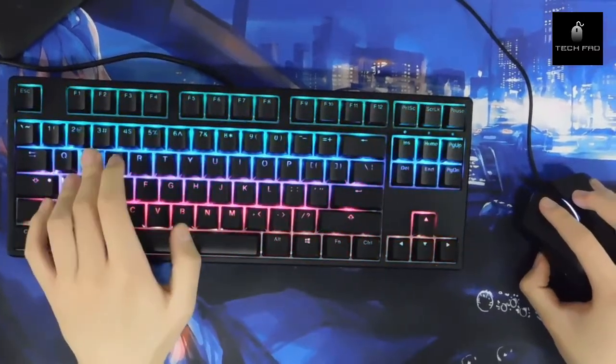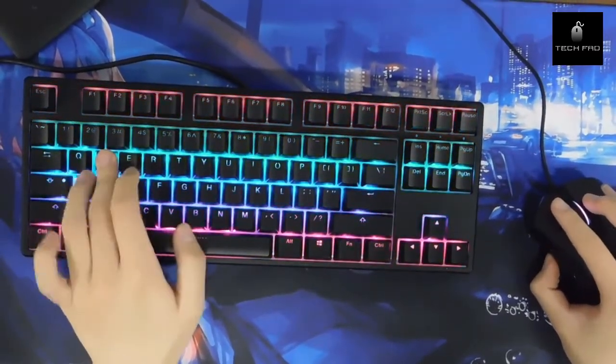Today, I'll show you 3 best completely free screen recorders for PC.